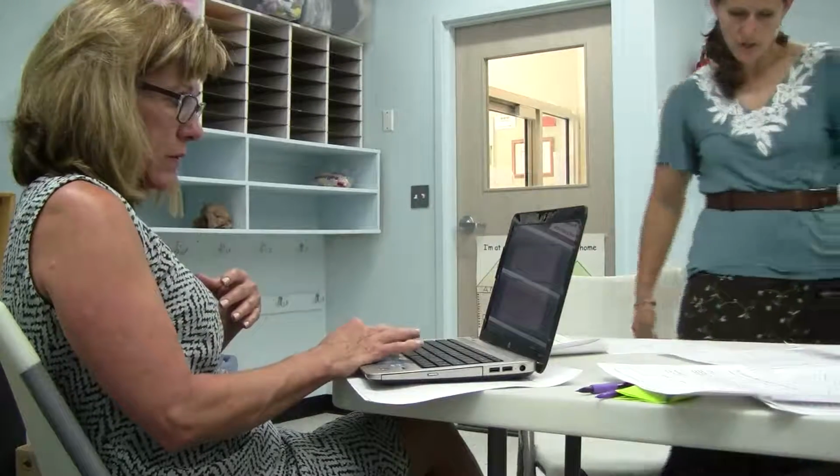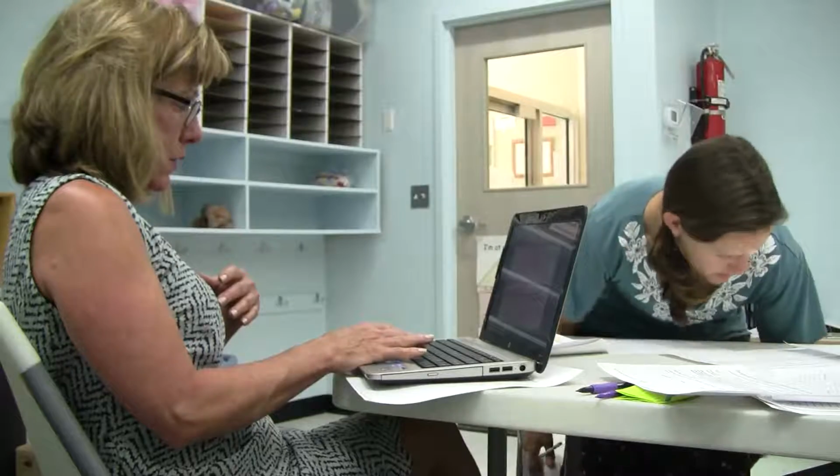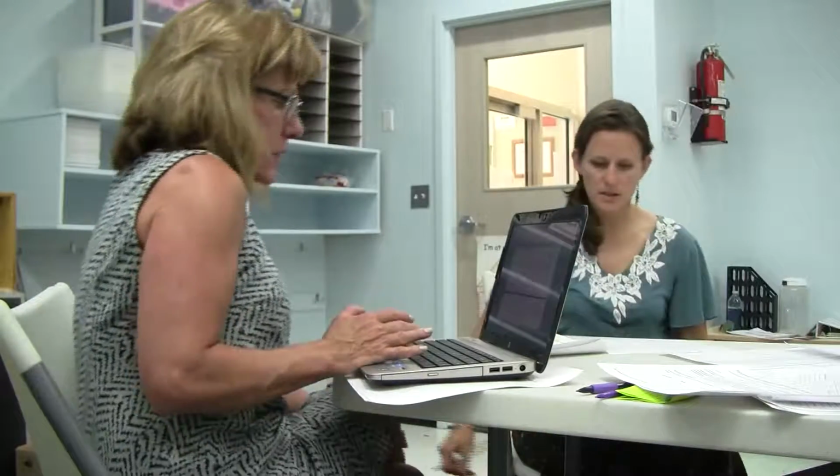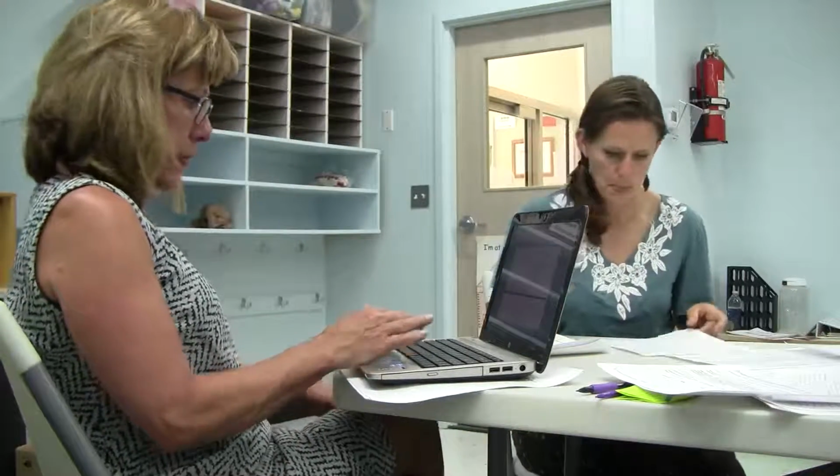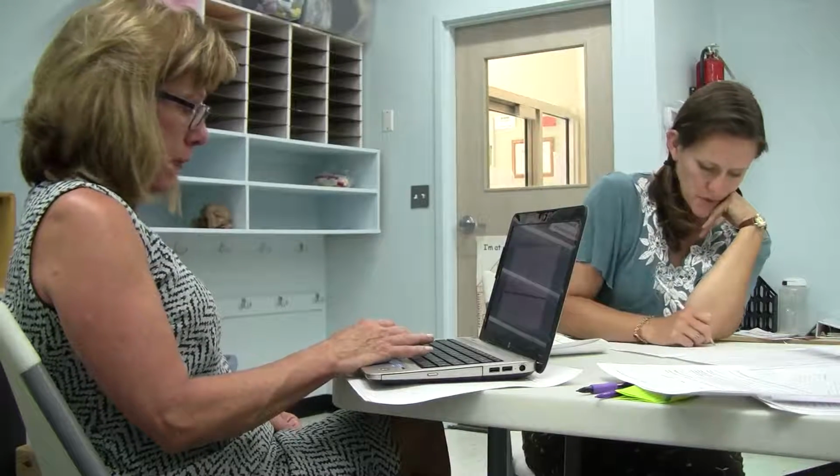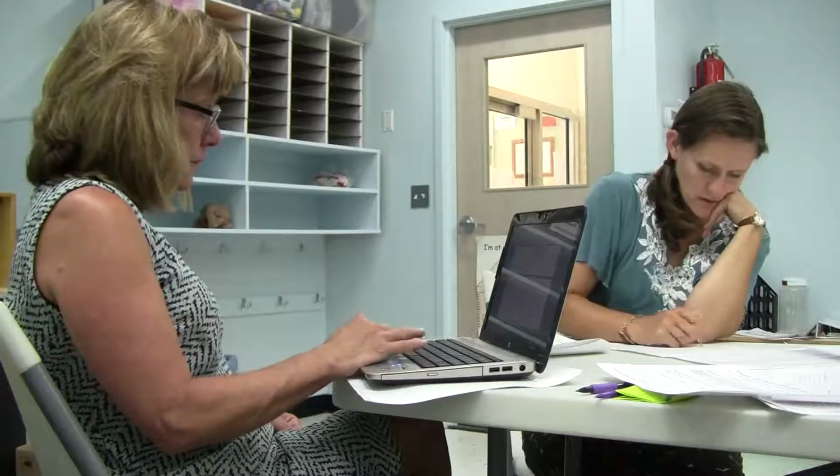All right, so there was our individualizer. So you don't have to rewrite this one because we do have that one down. So then number 2 is the gather materials.